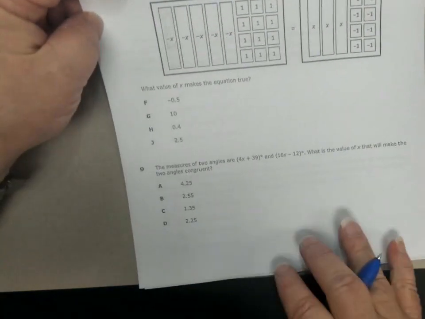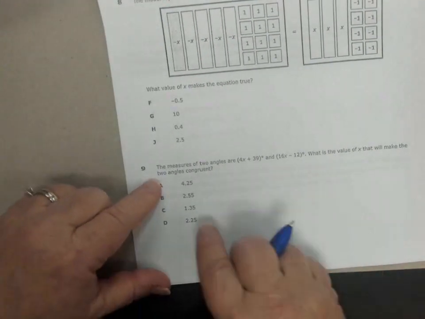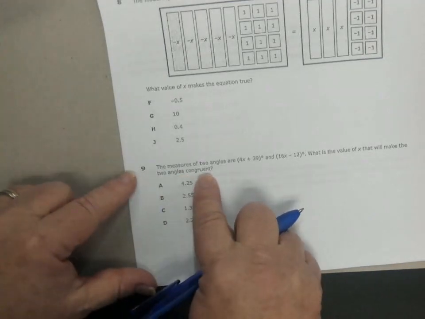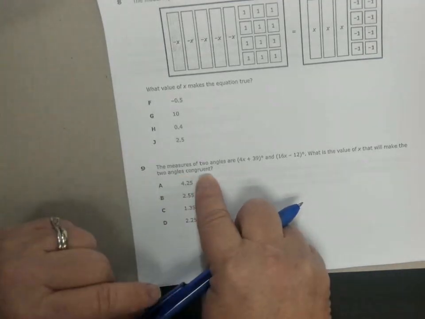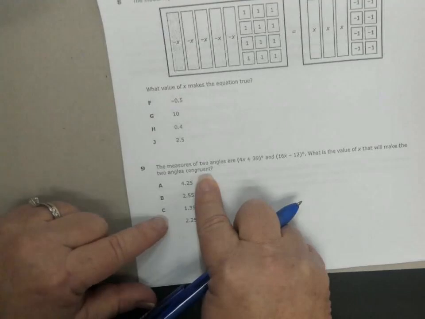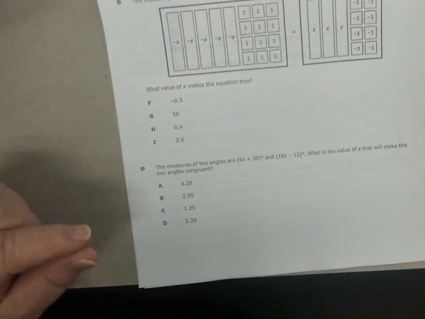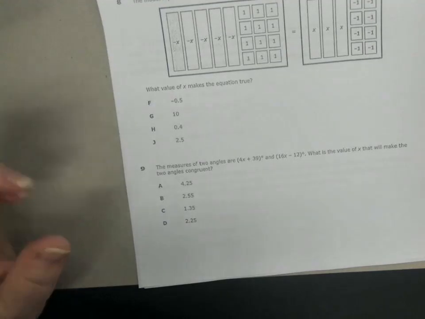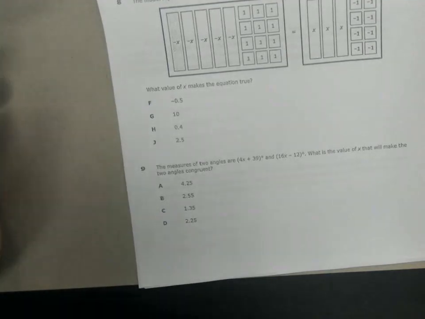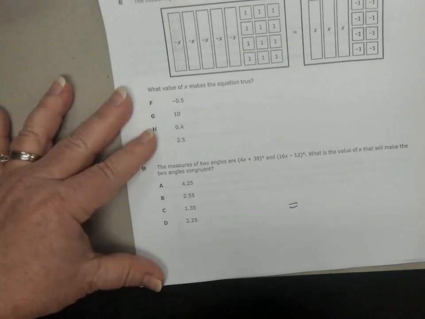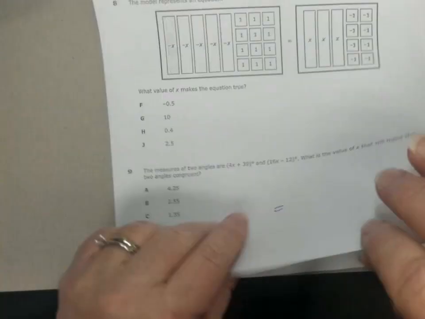This one says what will make the two angles congruent. Congruent means equal, and we're going to go over this in our proportionals unit. It'll be same size, same shape, but the actual word means equal. So you know you're going to have an equal sign when you set up your equation.